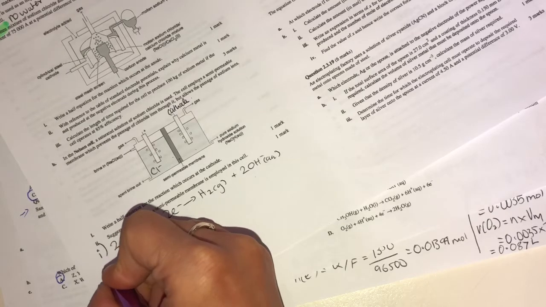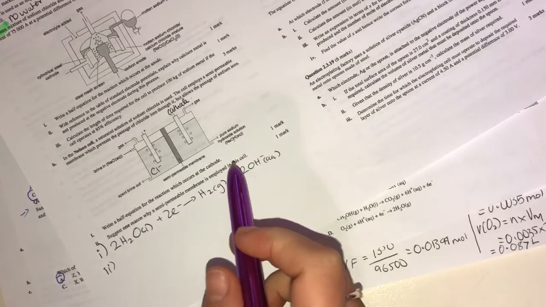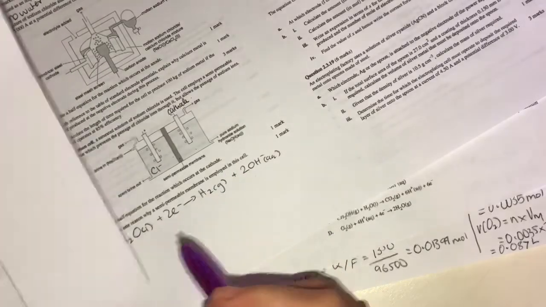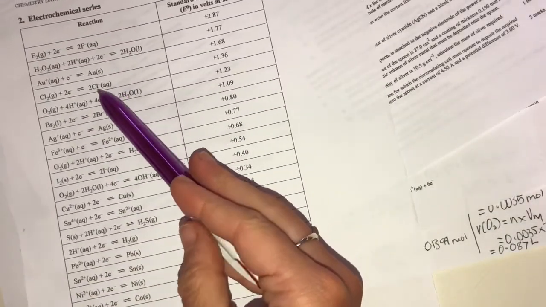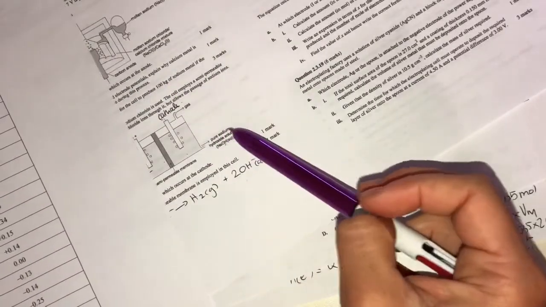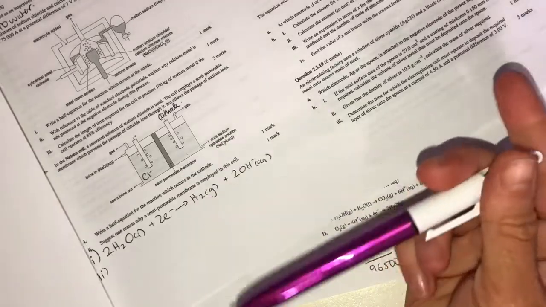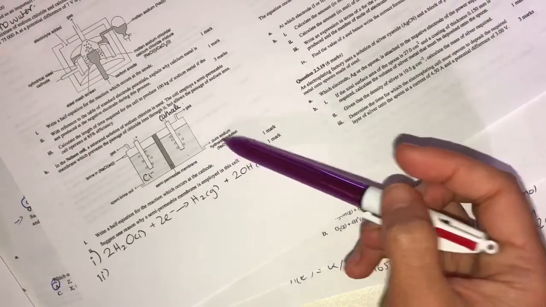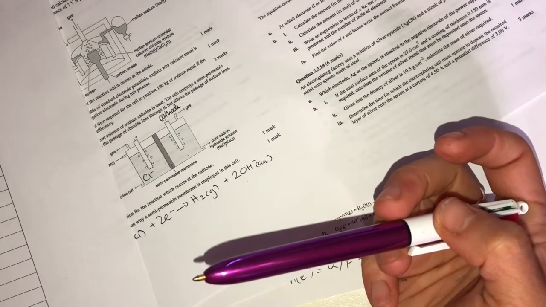Part (ii), suggest one reason why a semi-permeable membrane is employed in this cell. So let's have a real think about that. If we had chloride going through, would that do anything? So chloride comes through. If chloride comes through, it means that you wouldn't get pure sodium hydroxide solution.